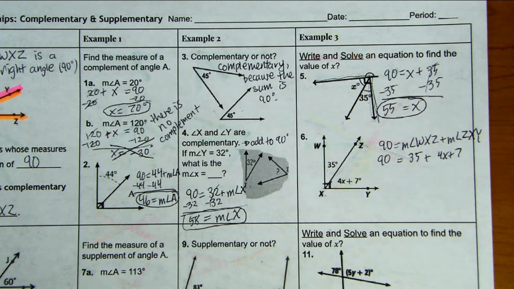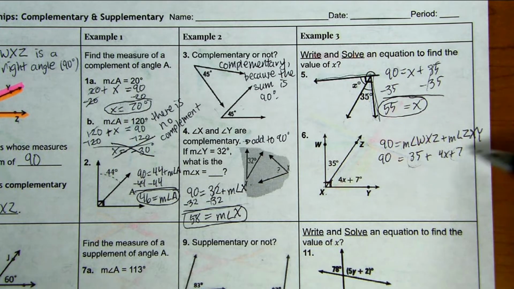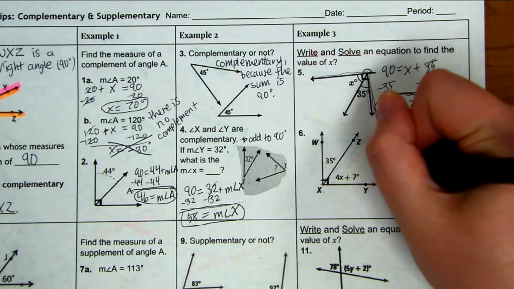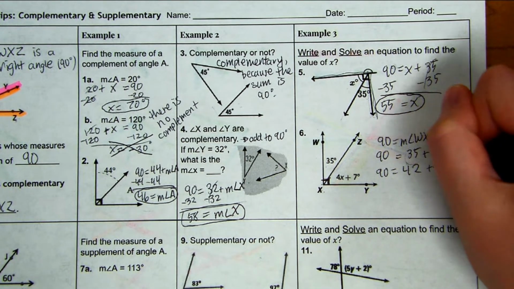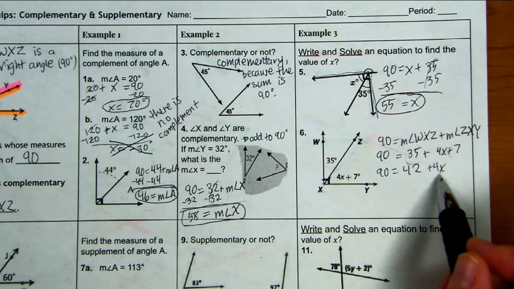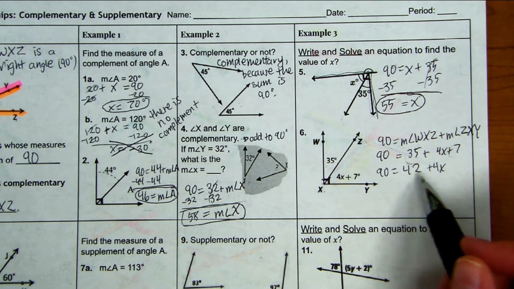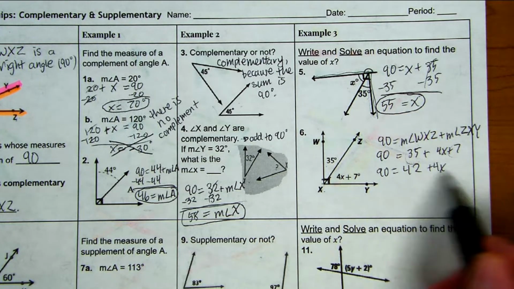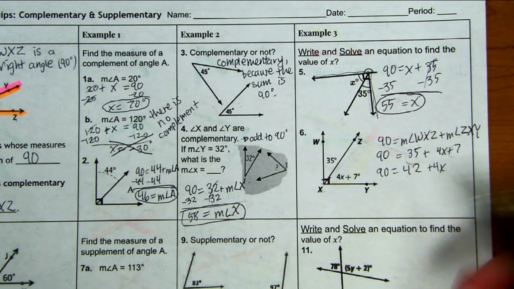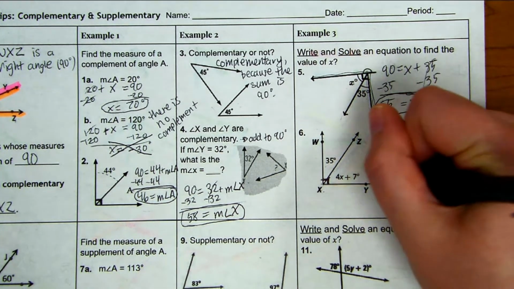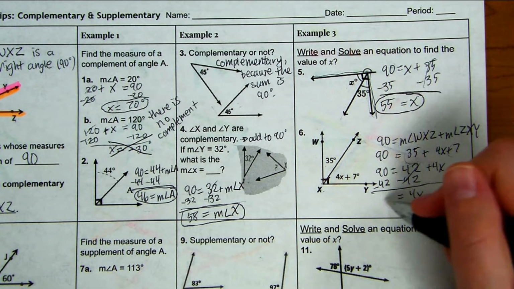Sorry, 90 degrees. Go ahead and combine our like terms, because 35 and 7 are both constants. So 35 plus 7 will be 42. And we still have this 4x. Now we cannot combine 42 and 4x because 42 does not have that variable, so we just leave them be. Instead, we can now work on removing the numbers that are on the same side of the equation as x. So 42 is currently being added to our variable term, so we can undo that with subtraction. We can subtract 42 from both sides to cancel that out. So we're left with 4x, and over here, 90 minus 42 will leave us with 48.